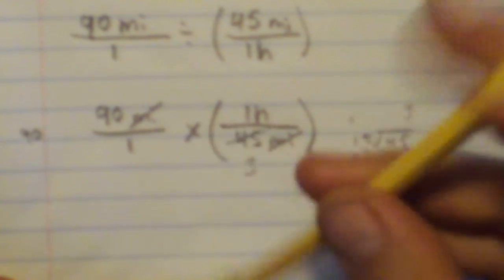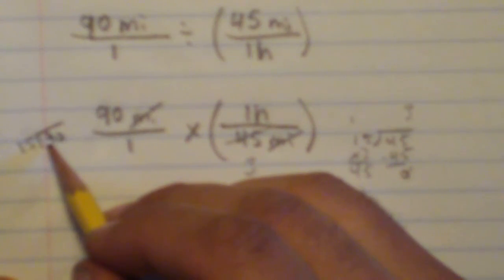Similarly, 90. Can you see that there? Let me bring that over so you can see. And then you got 15. Every 15 minutes, so 4 in 1 hour, 60 minutes. 15 goes in there 4 times. So 15 also goes into 30 2 times.